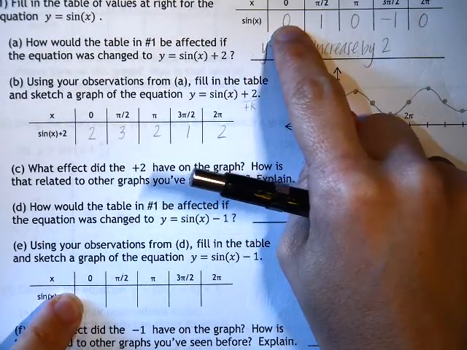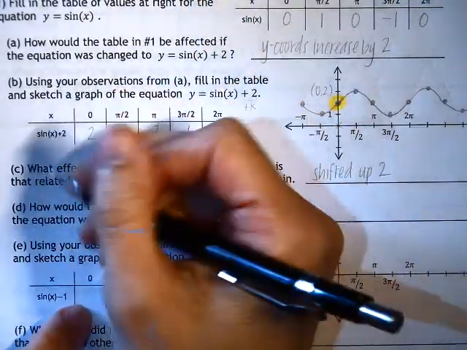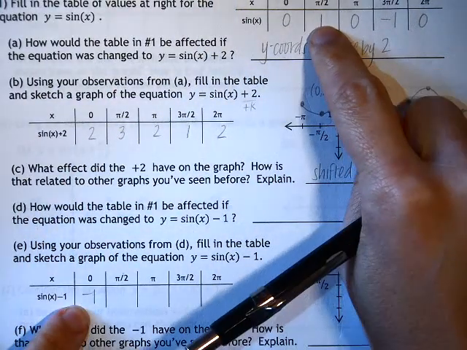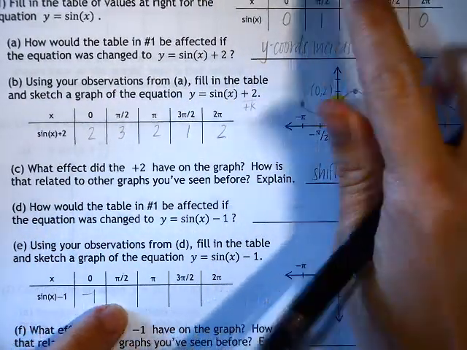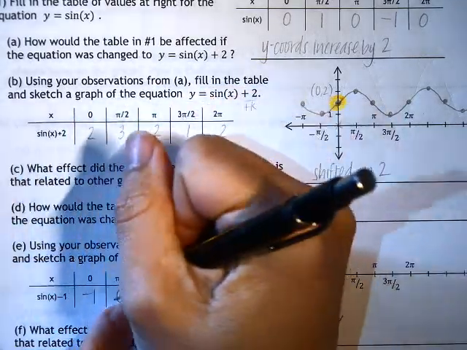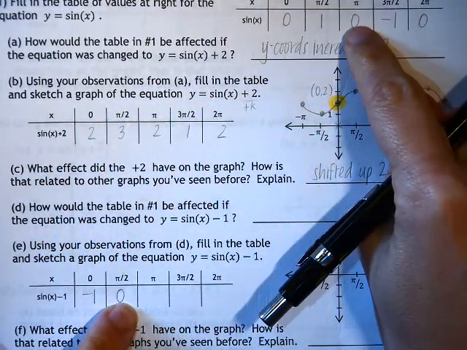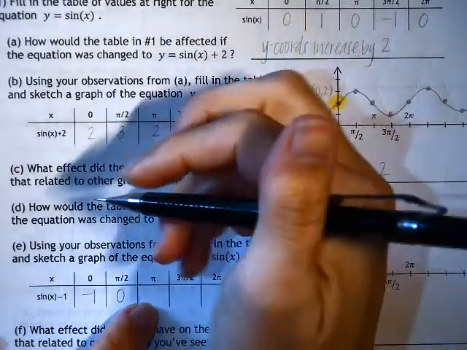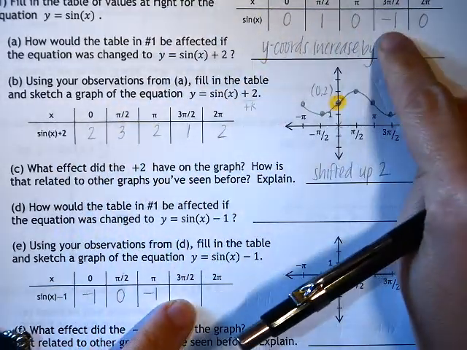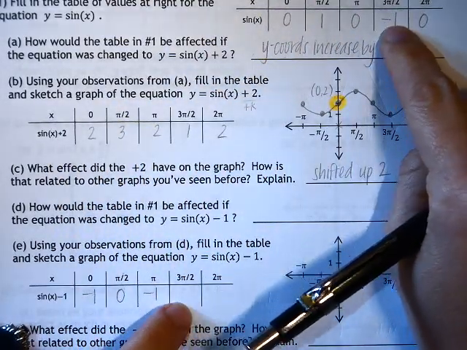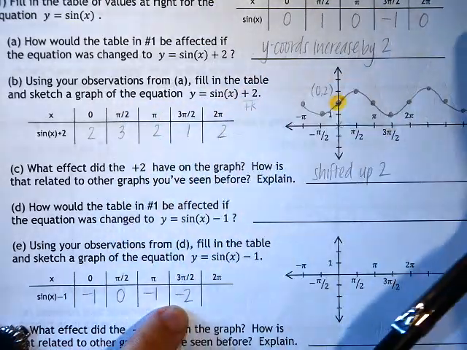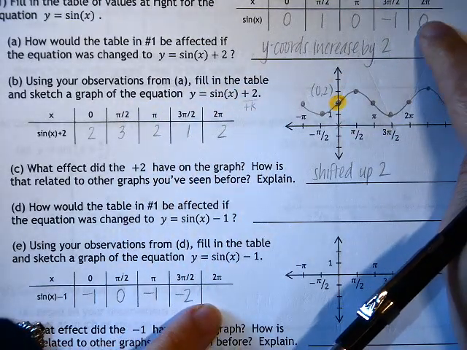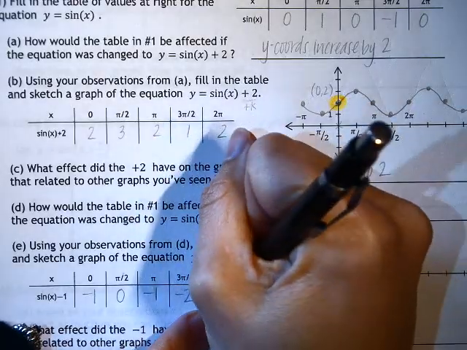So if this first coordinate was 0, 0 minus 1 is negative 1. If the next coordinate was 1, 1 minus 1 is 0. So I'm just doing minus 1 off of everything. The next coordinate was 0, 0 minus 1 is negative 1. The next coordinate was negative 1, negative 1 minus 1 is negative 2. And the last coordinate was 0, so 0 minus 1 is negative 1 again.